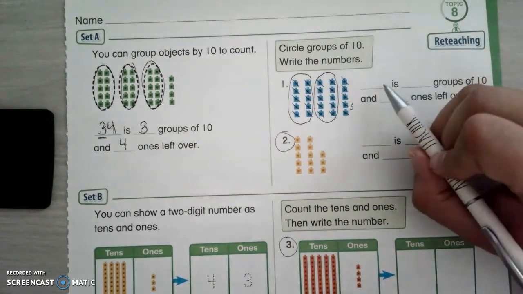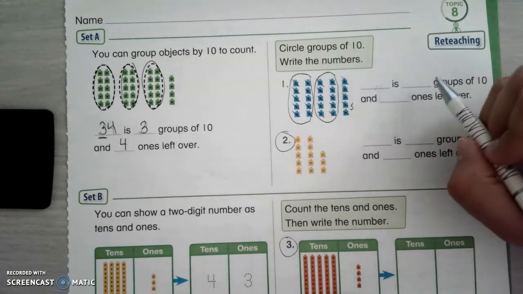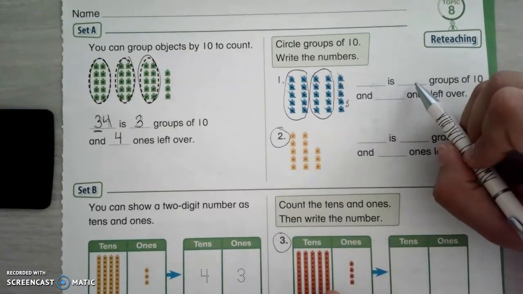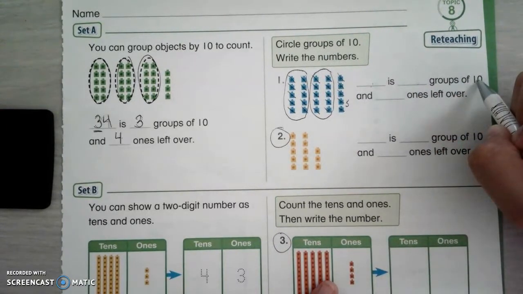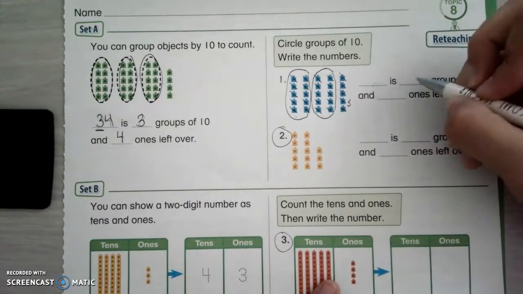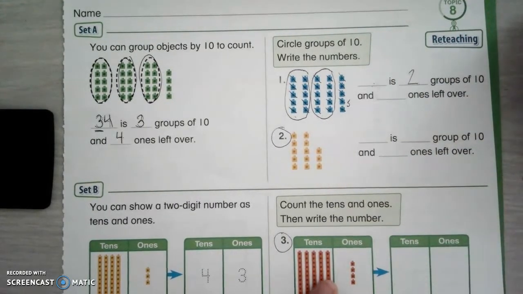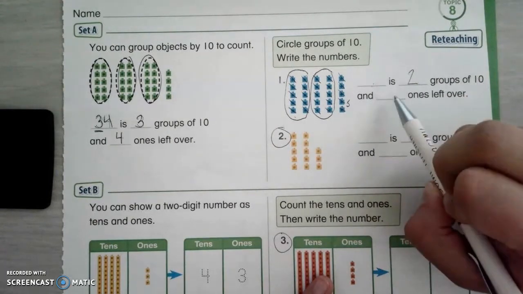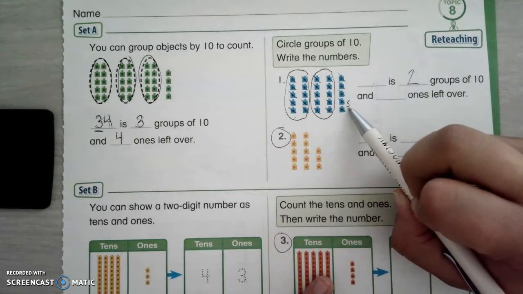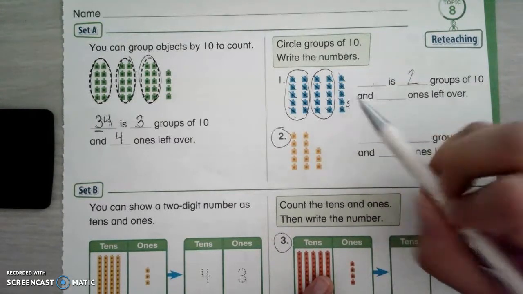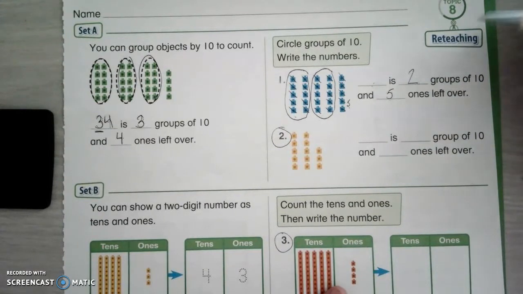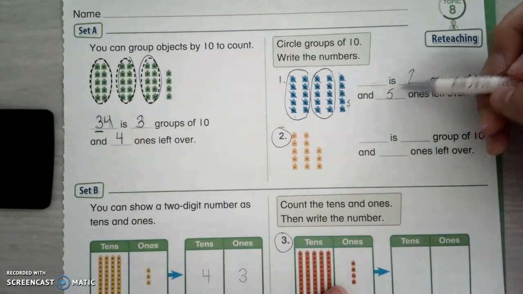Okay, we're going to skip the first box and we're going to focus on the second box. The second box is read like this. Blank groups of 10. How many groups of 10 do I have? I have 2. And blank ones left over. How many ones do I have left over that aren't in a circle? Right, 5. So now I know my 2 numbers are 2 and 5.